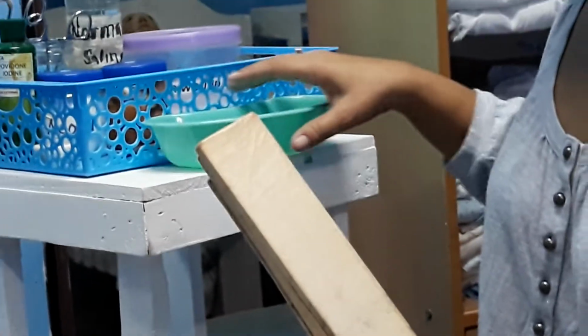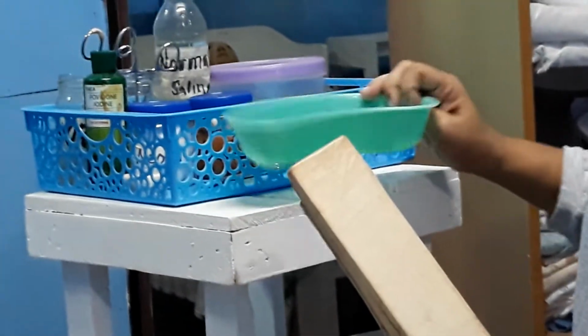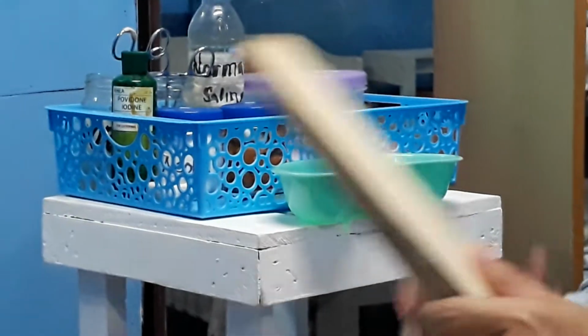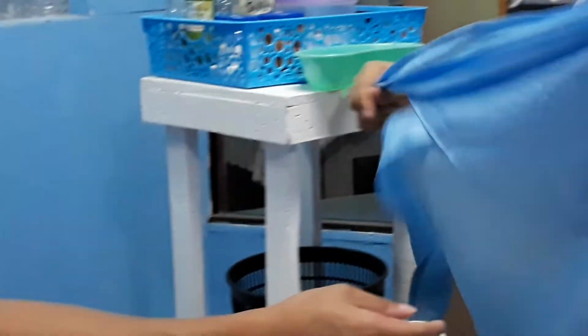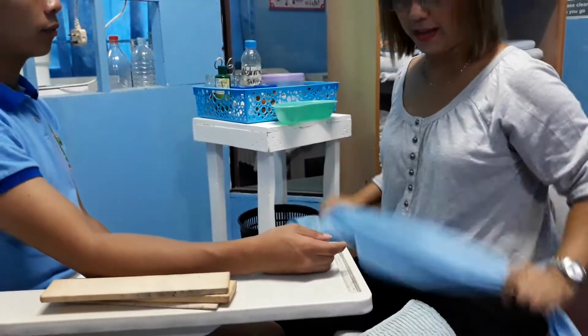Splints are used in cases of fracture. And of course, we have a receptacle, the kidney basin, utilized as your receptacle. Plus, your bandages. Here are your bandages.